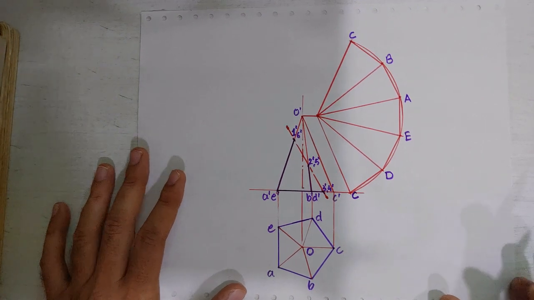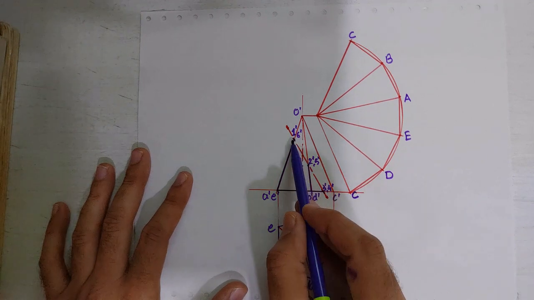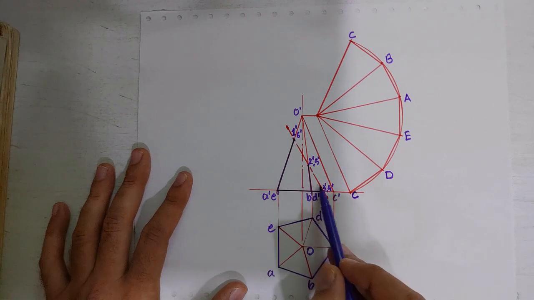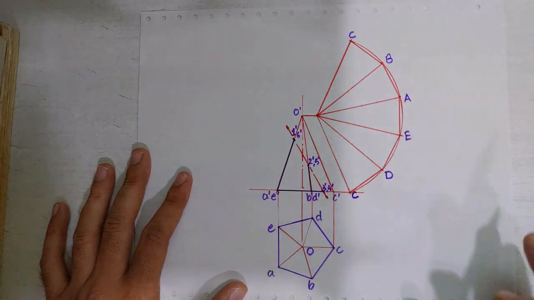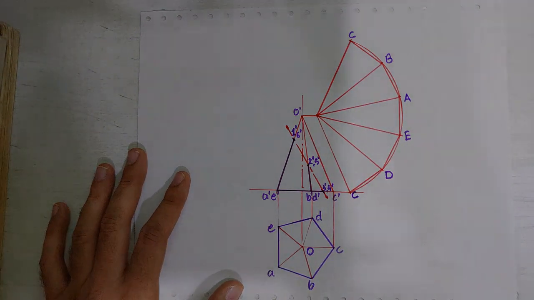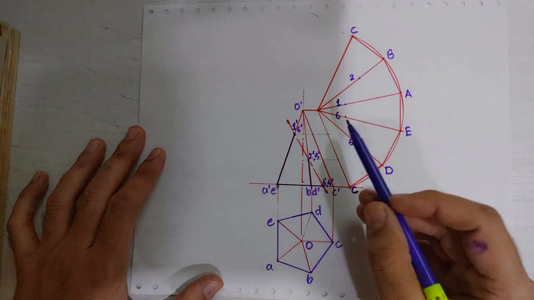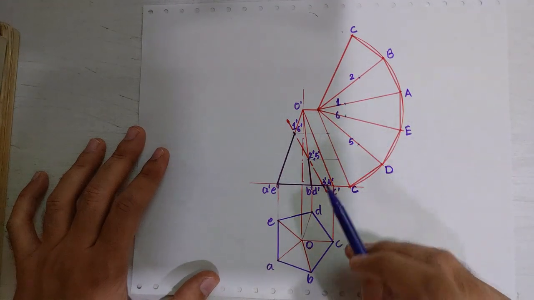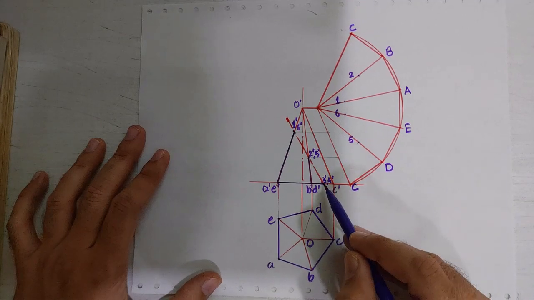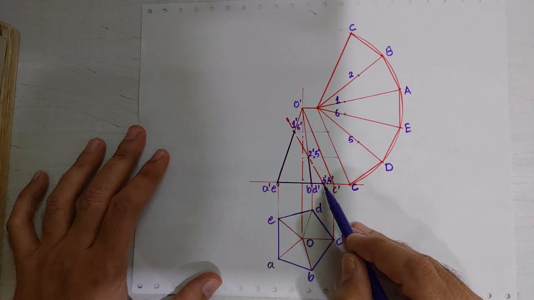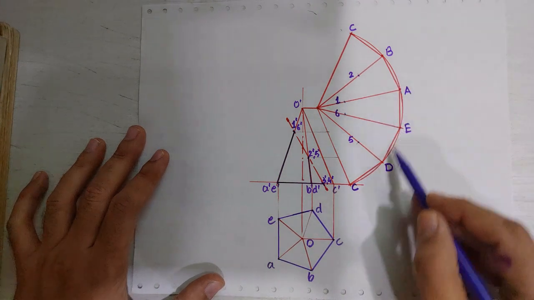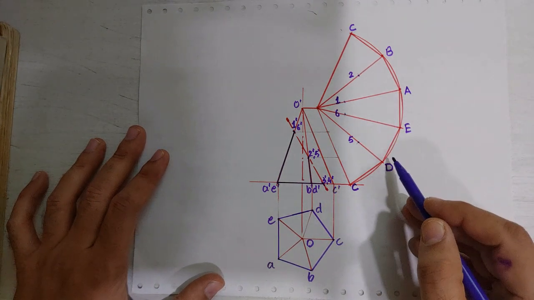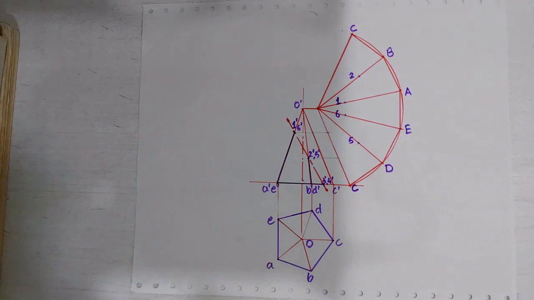Now as we did in the previous problem, we will transfer this distance to the true length line and then we will transfer it to the required slant edge on the development. We have transferred the points on the edges. But now the problem is with these 2 points which are on the base. So for this we cannot take projection here, right, because it is on the base. So now how to solve this type of problem?